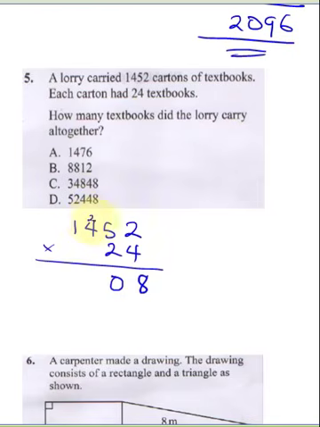4 times 4 is 16 plus 2, that's 18. You carry 1 here. 4 times 1 is 4 plus 1, that's 5. So down here, you're going to get 2 times 2, that's 4. 2 times 5 is 10. You write 0. You carry 1. 2 times 4 is 8 plus 1, that's 9. And 2 times 1 is going to give you 2.